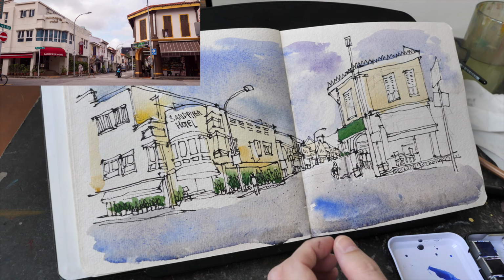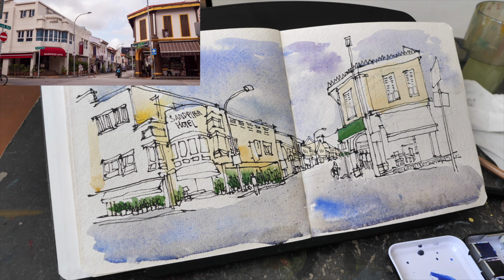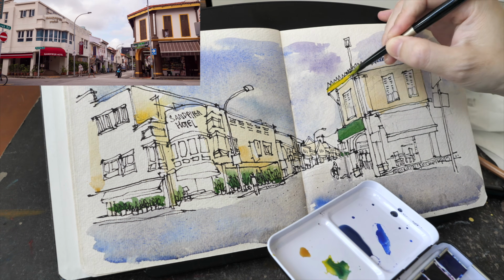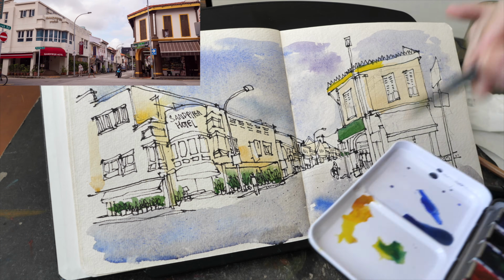That's the sketch made by my daughter Tiffany using POSCA markers.